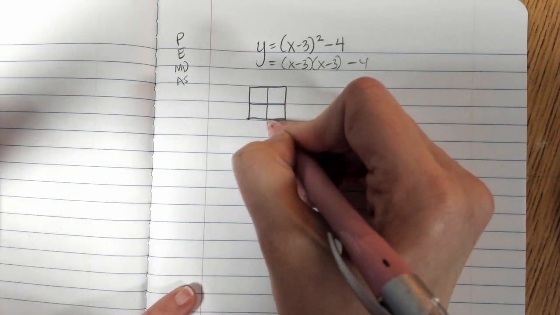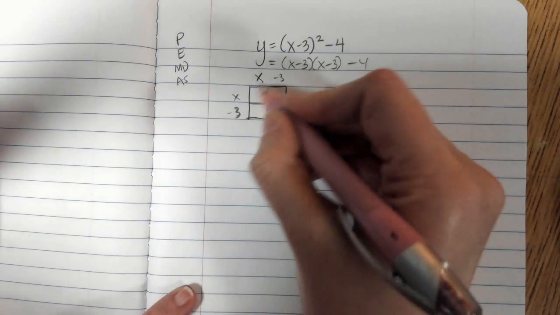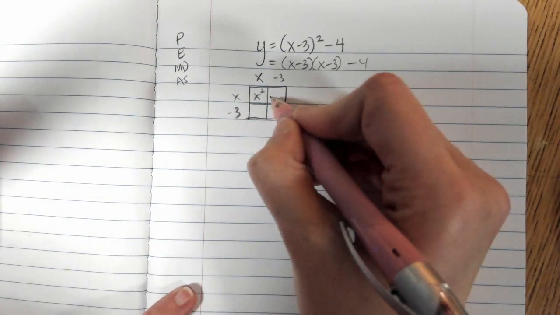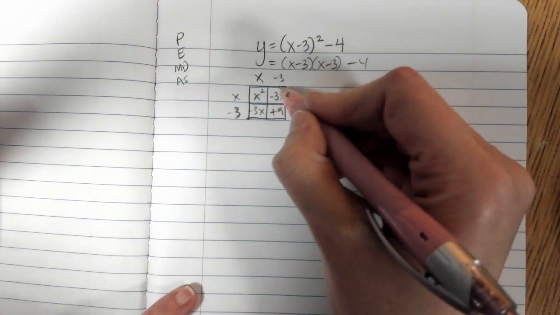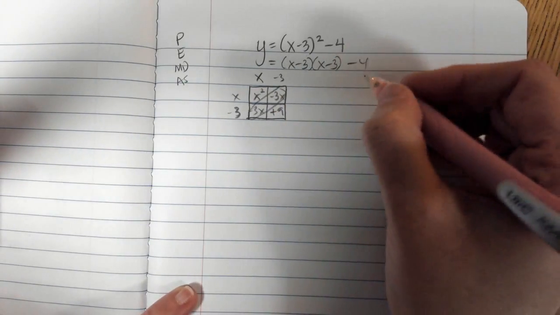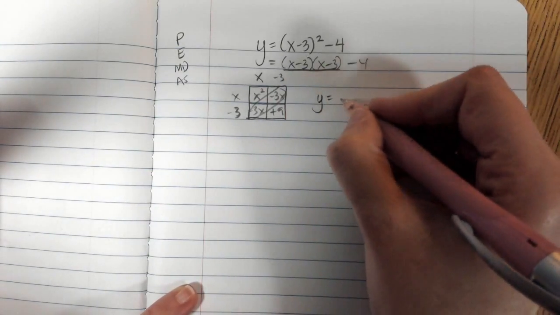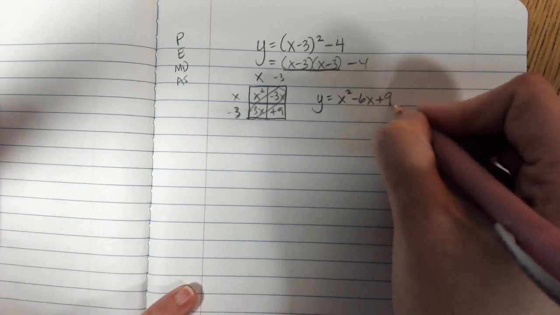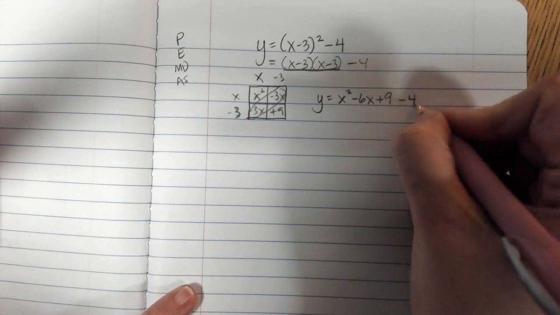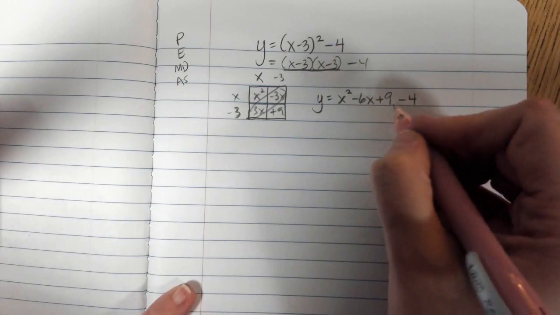Okay, so we have x minus 3 here, x minus 3 there. That's x squared minus 3x, minus 3x, plus 9. When I combine that, I get x squared minus 6x plus 9. Now don't forget about this minus 4. Why did I do minus 4? Because it's part of my original equation and I got to address it.